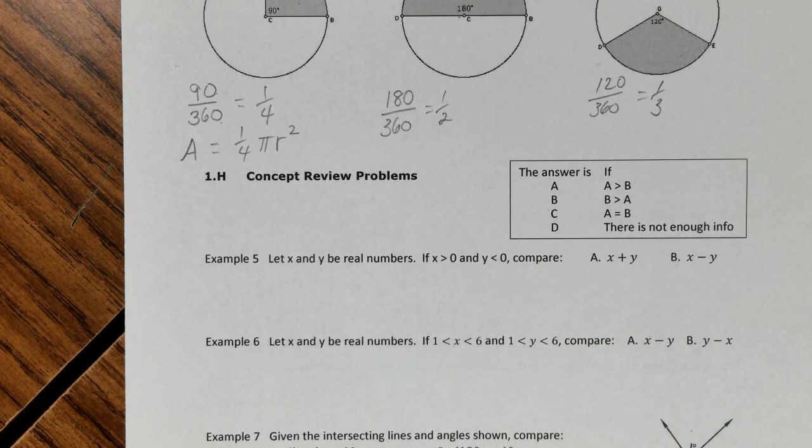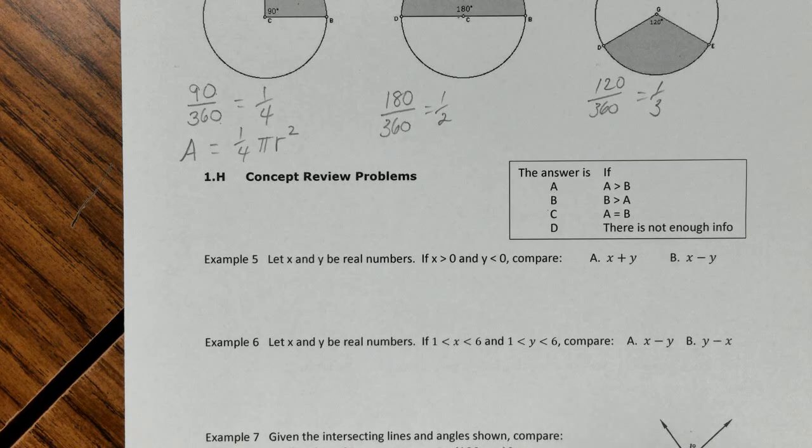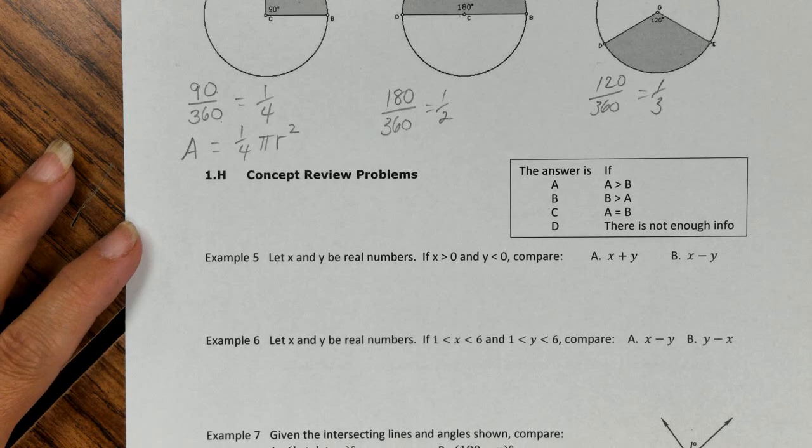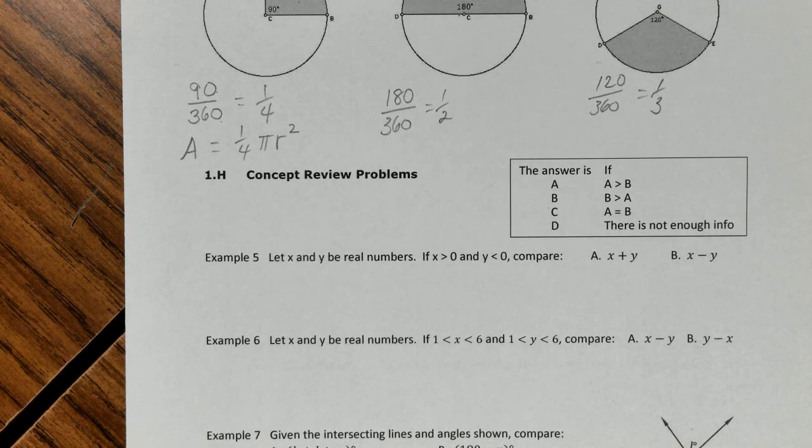So we're going to take a look at 4 different examples here. And you'll see the types of problems to expect. They will vary greatly, but these are examples of some of them. So, let x and y be real numbers. If x is greater than 0 and y is less than 0, compare x plus y and x minus y. We want to see which one's bigger, or can't we tell?